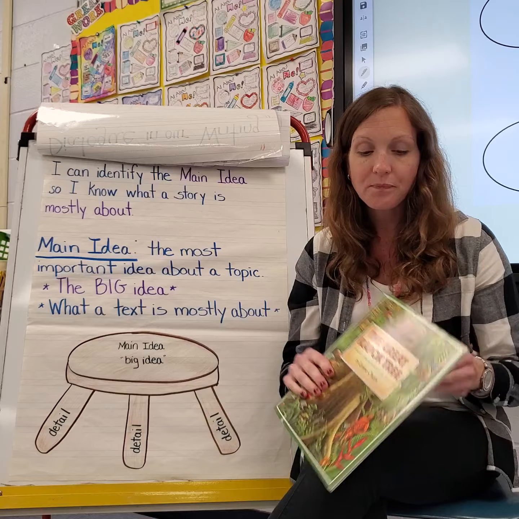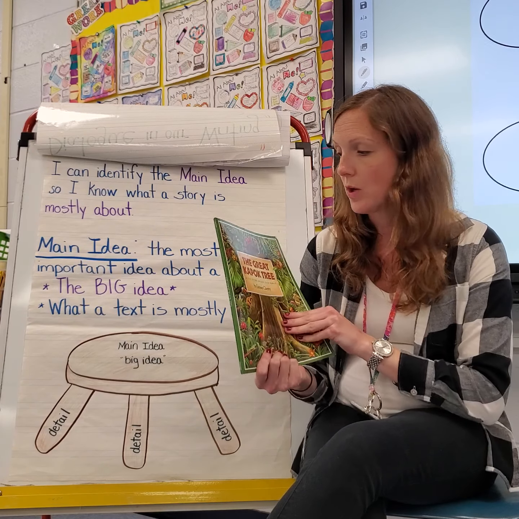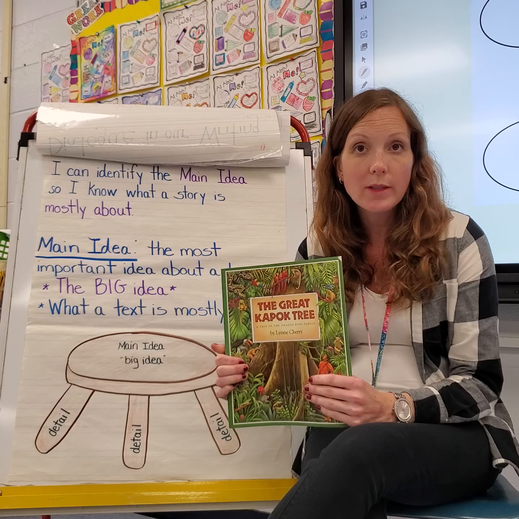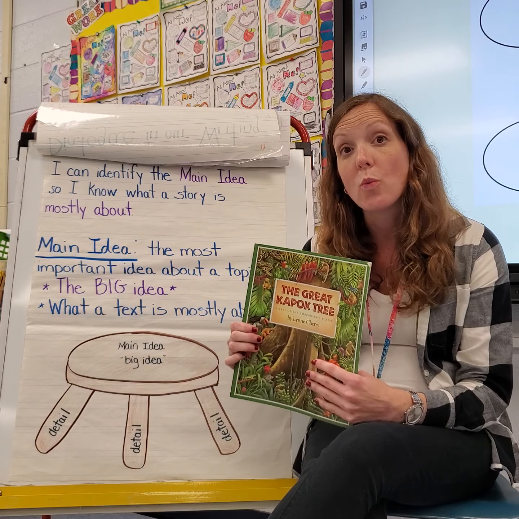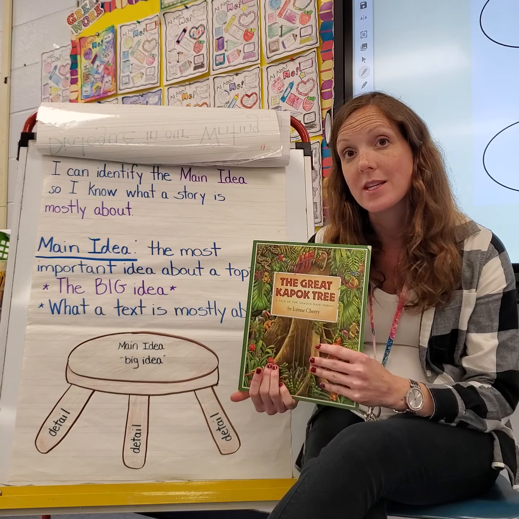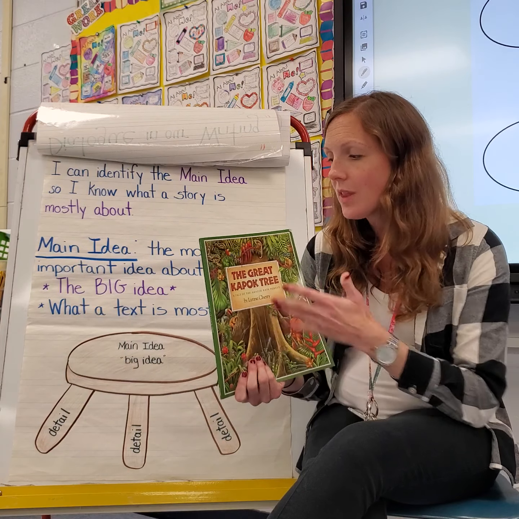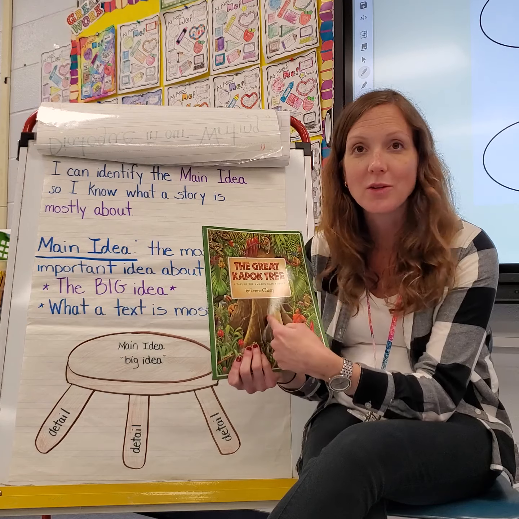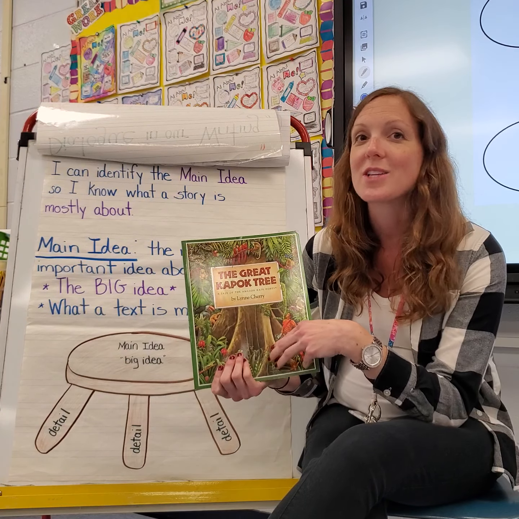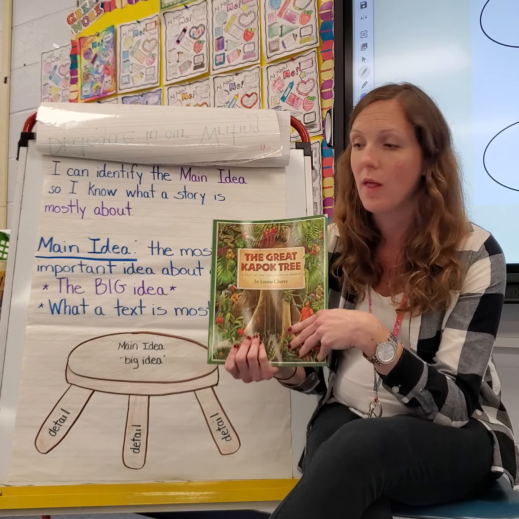So today, we are going to read a story called The Great Kapok Tree. And while you're listening, pay attention to what you think that big idea is, and then all of the little details that support it. And we've been talking about titles and how titles really give us a good idea as to what a book is going to be all about.